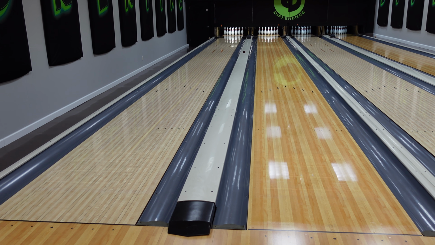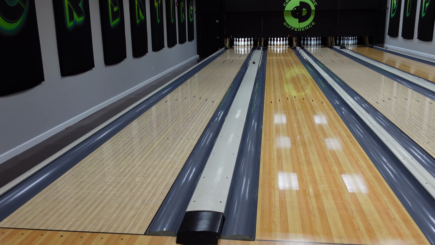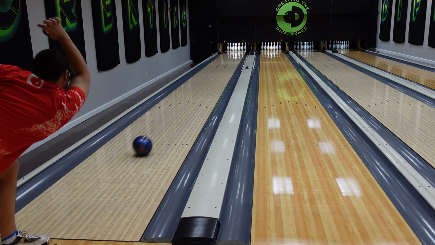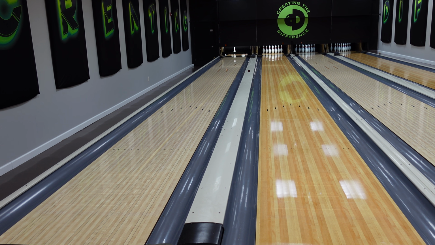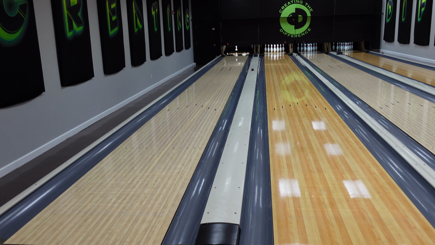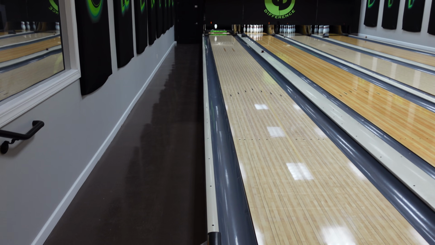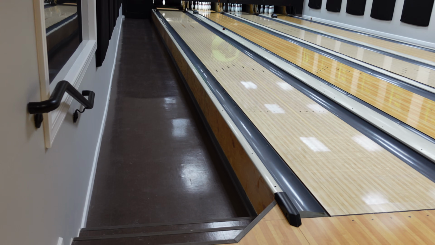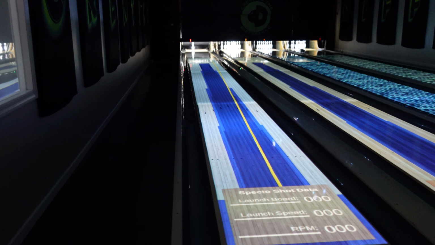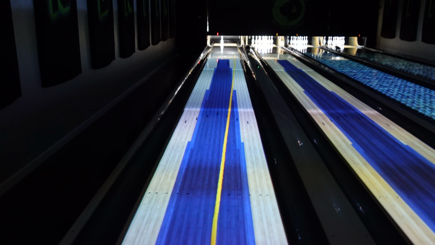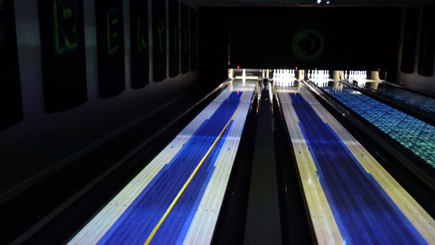Typically what you'll do, and here's the big difference, one of the big differences between these two balls is the surface. The Incognito Pearl is at 5,000 grit, whereas the Incognito Solid is at 2,000 grit. What's interesting about those two shots, obviously the reaction was pretty different, but what's more interesting is they were thrown pretty much the same, and the reaction was different, what you'd expect. So we're going to do it in the dark now.